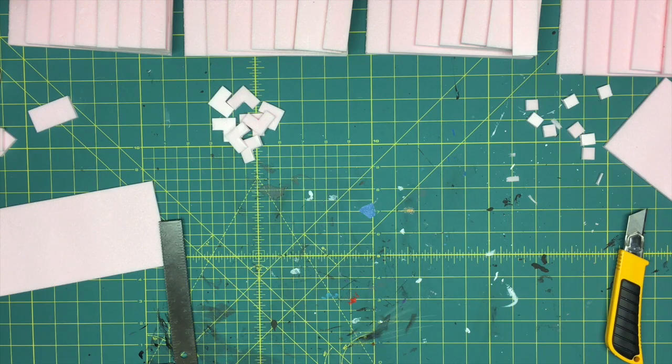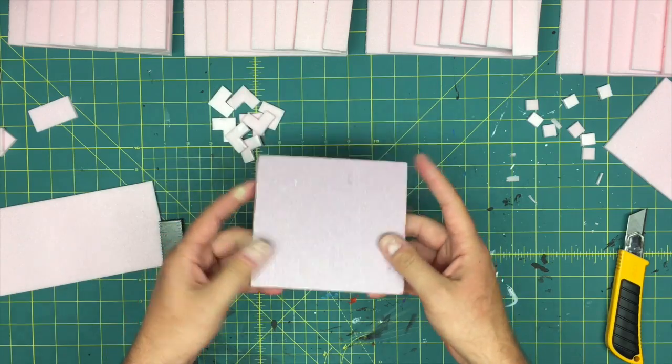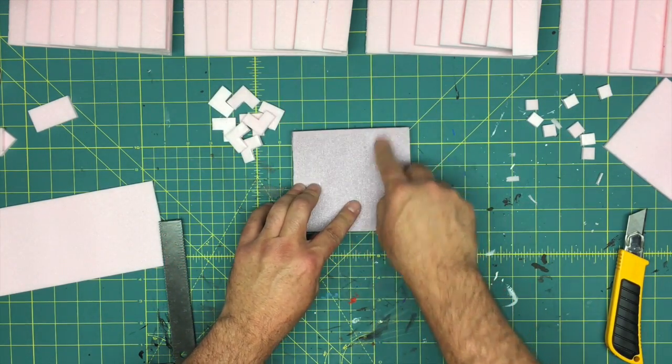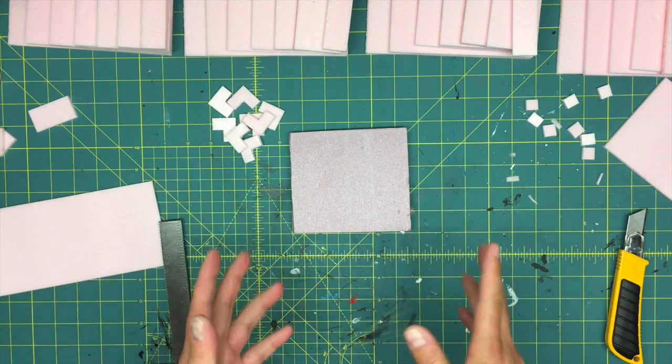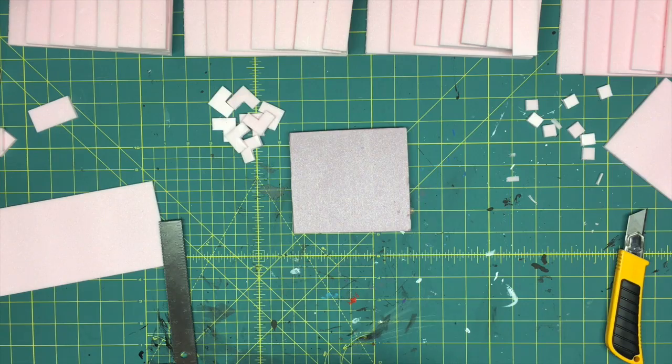Right here. So this is just scrap. Doesn't have to look pretty. I need to cut 4 squares, 3/4 by 3/4. So I'm going to go to time lapse. You'll see me cut those out, and then also cut the 1/2 inch notch out.